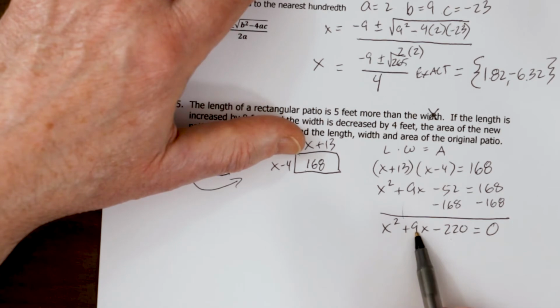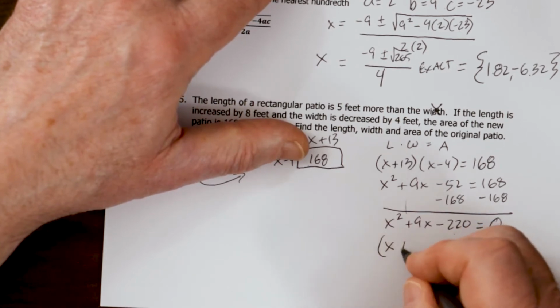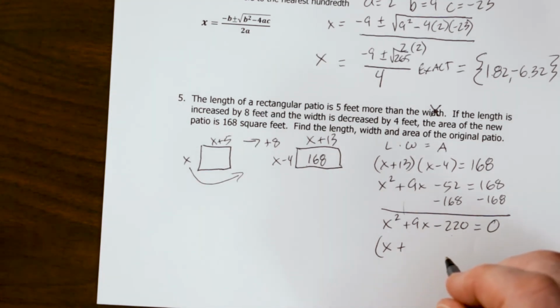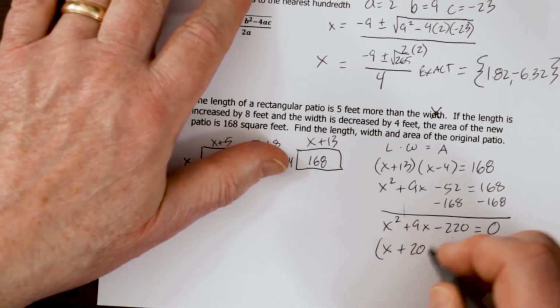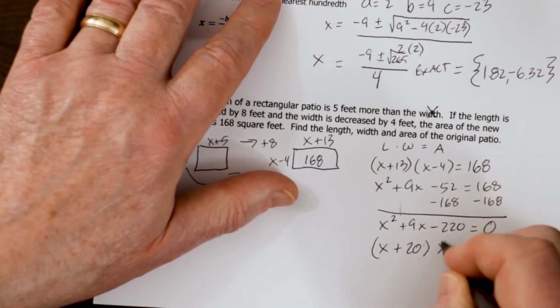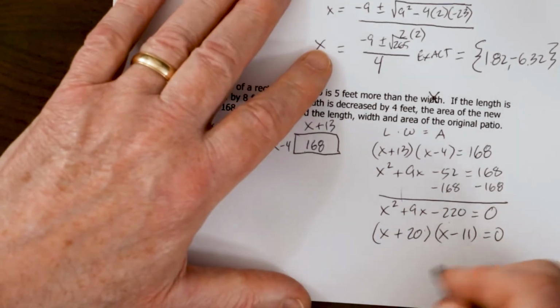And once again, I could use that process in the calculator to figure that out. But if I did it, I would find out that I get x plus something. I had it out here a minute ago. And, oh, of course it's not handy. Why would it be handy? All right. It is x plus 20 and x minus 11 equals 0. Yep, that works. Sorry about that.